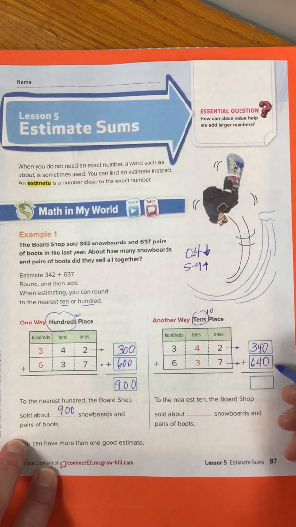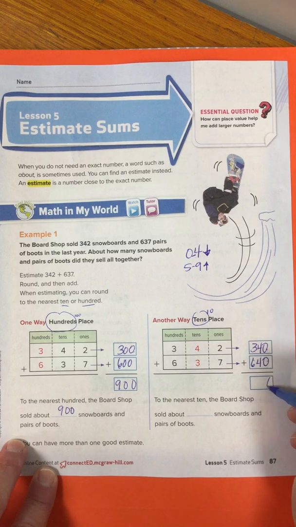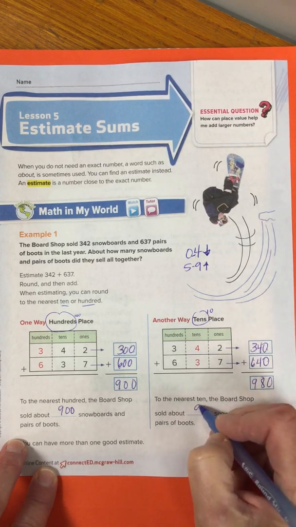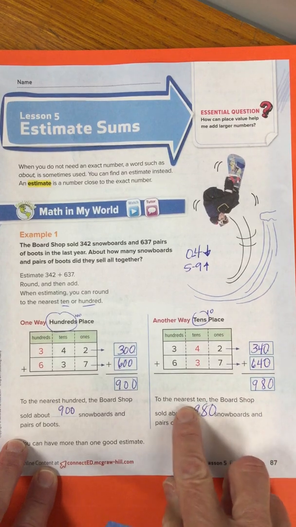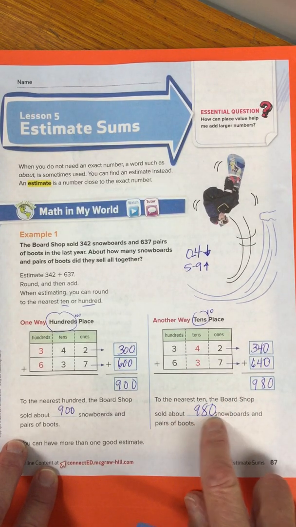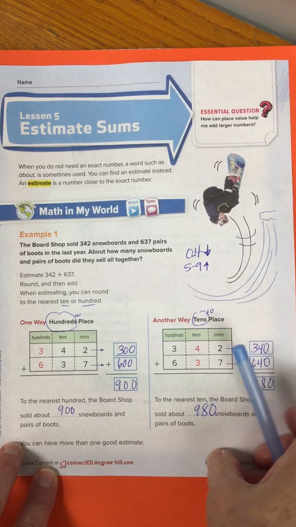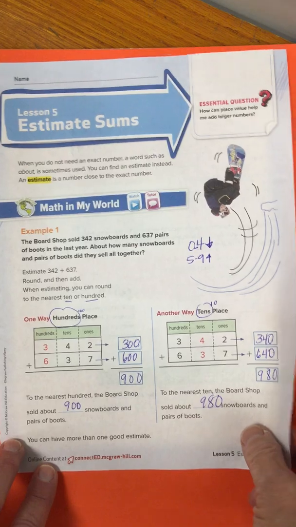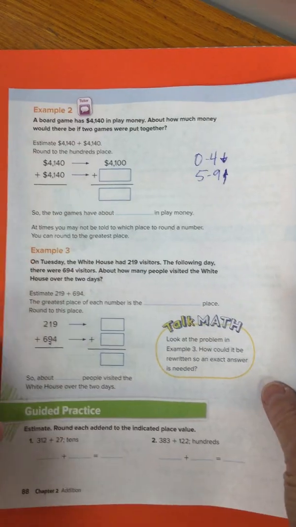And then I just add. 0 plus 0, 0. Oh, 4 plus 4, I like that. That's a double, 8. And 3 plus 6, 9. So when rounding to the nearest 10, the board shop sold about 980 snowboards and pair of boots. So there are our two estimates. All right, let's try the next page.